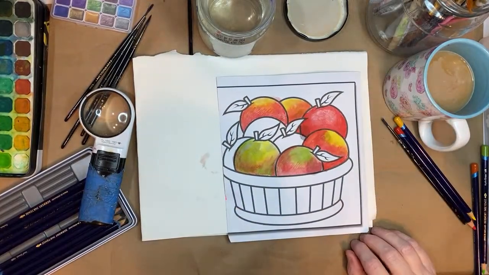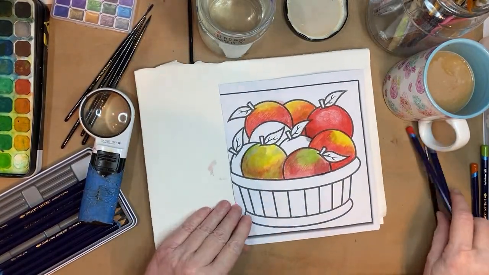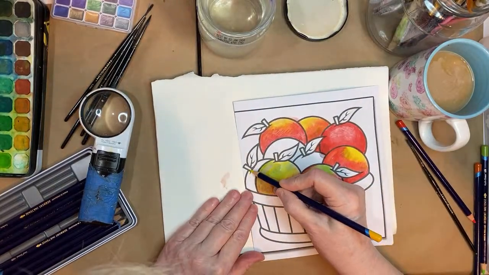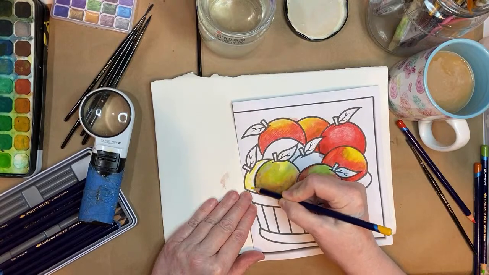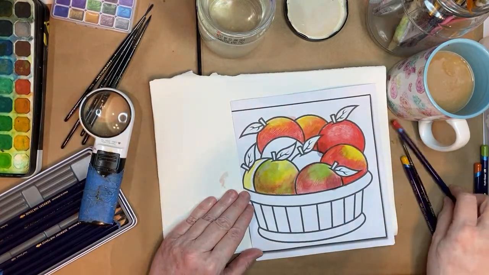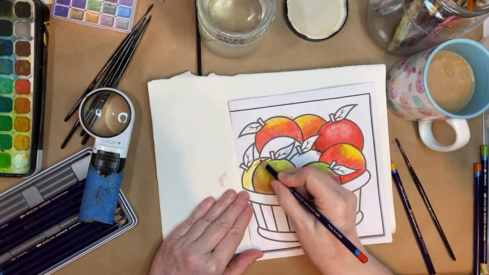Alright. How should I do with my apples now? Might be saving this one for fall to journal with.